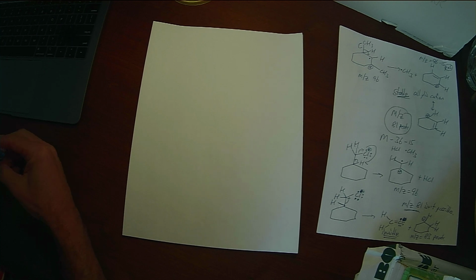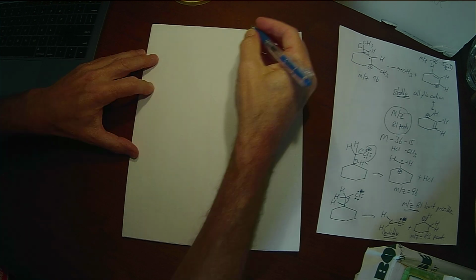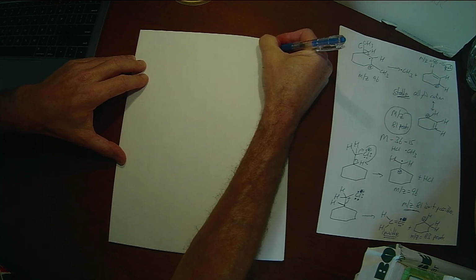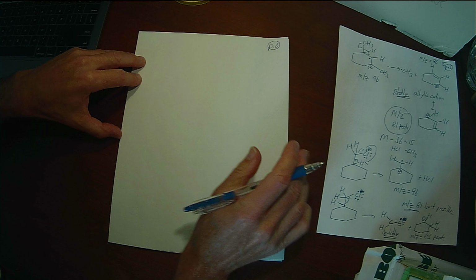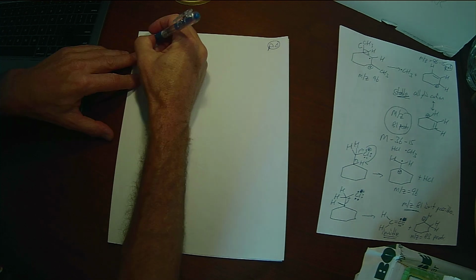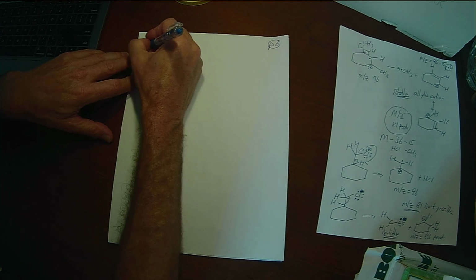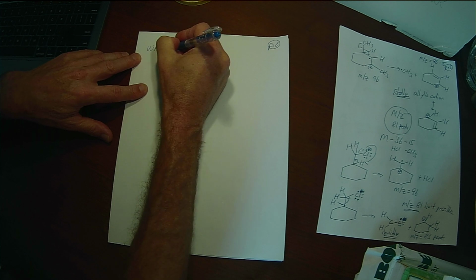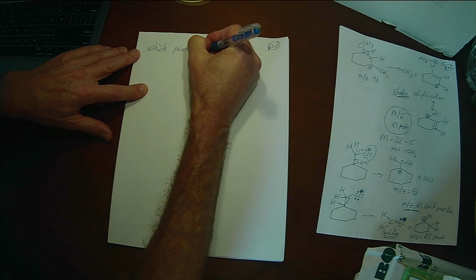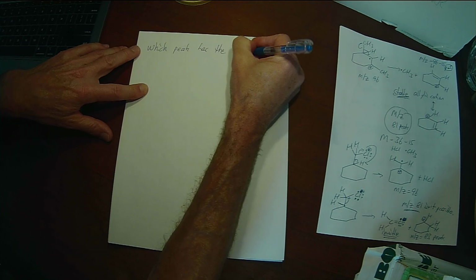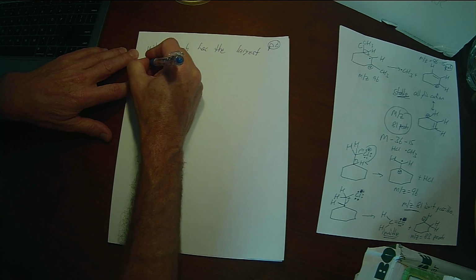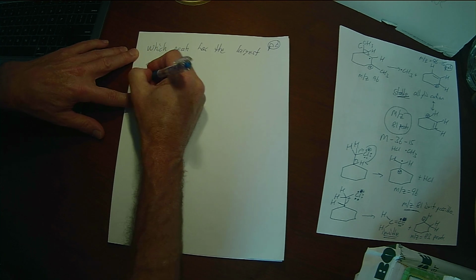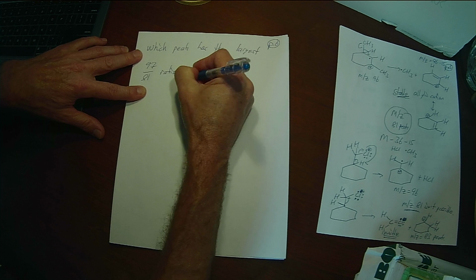Peaks 1 and 2 both have a fairly prominent 97 peak. Which one of those has the more prominent, or in which one of those is the 97 to 81 ratio the largest? Do you understand what I'm asking? The first one. Right, so that's peak 1.